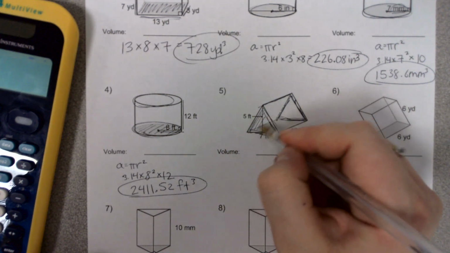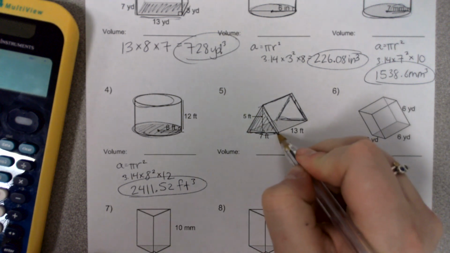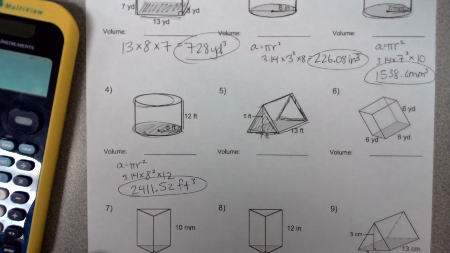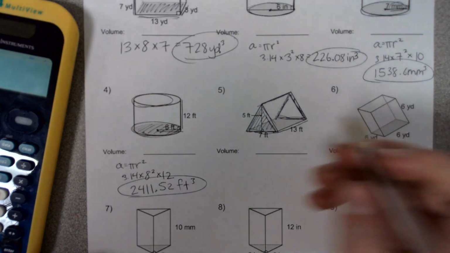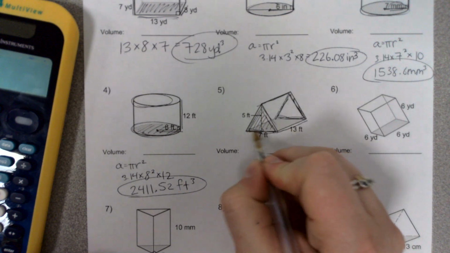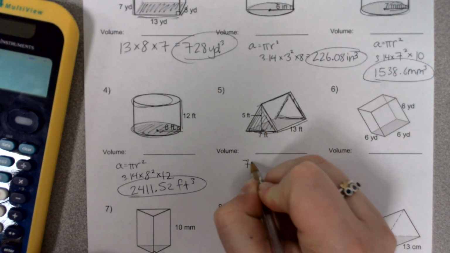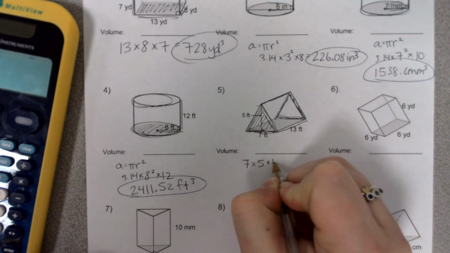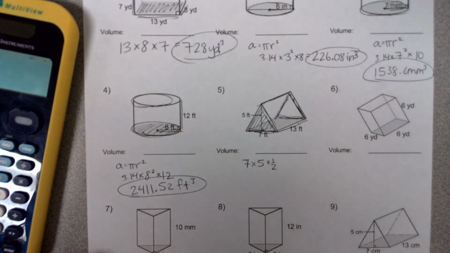So now I have to find the area of this triangle times the height of the whole thing. Well, the height of the whole thing is really just the distance between those two parallel triangles. So area for a triangle is base times height times 1/2, or divided by 2, whatever is your preference.